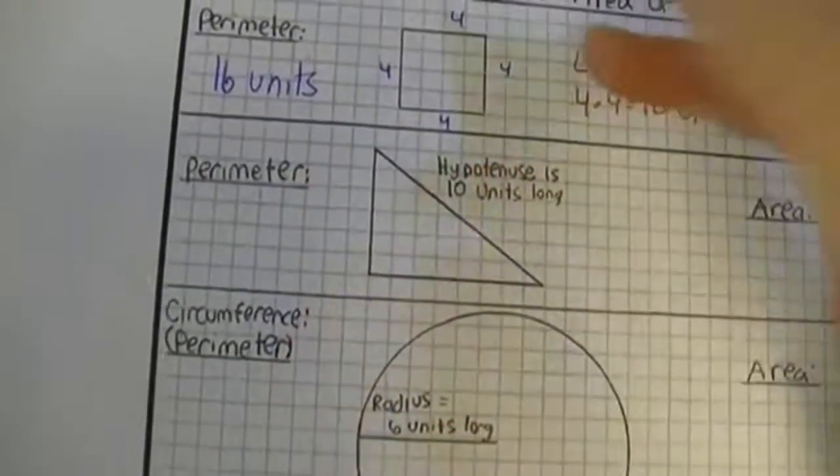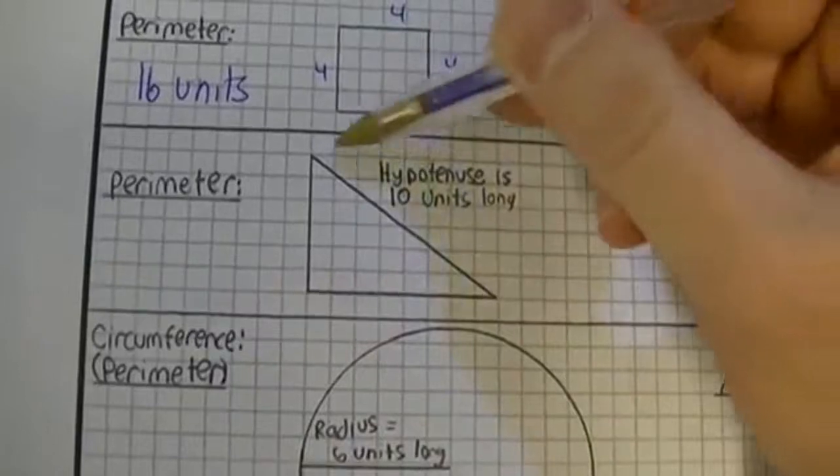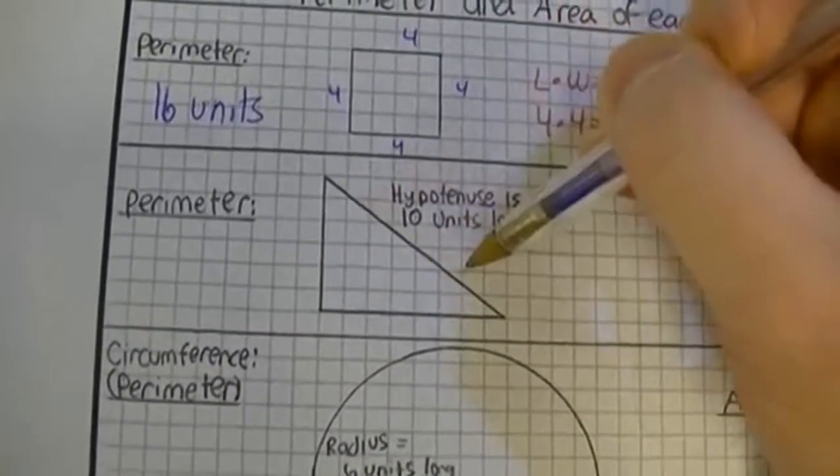Okay, right here, perimeter, we got a right triangle. The hypotenuse is 10 units long.